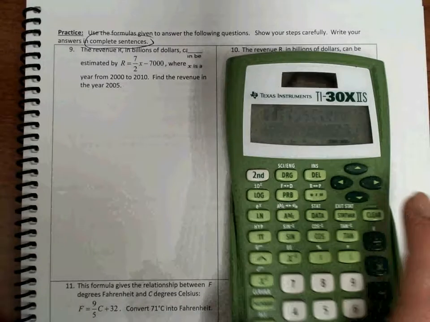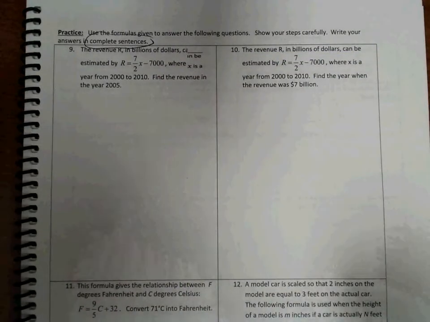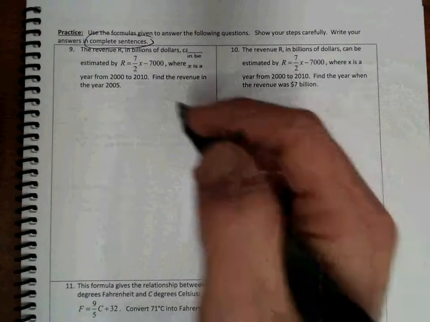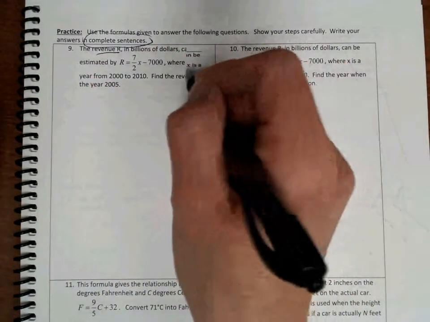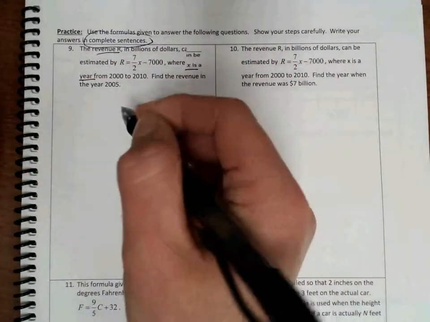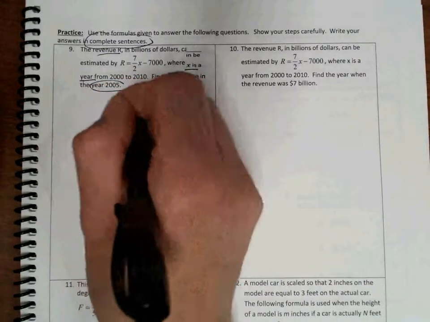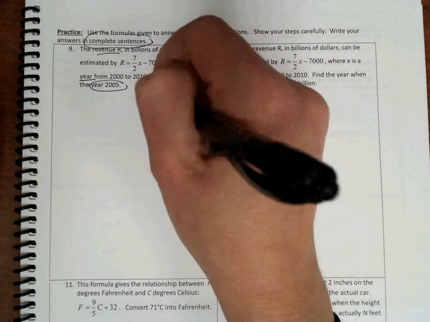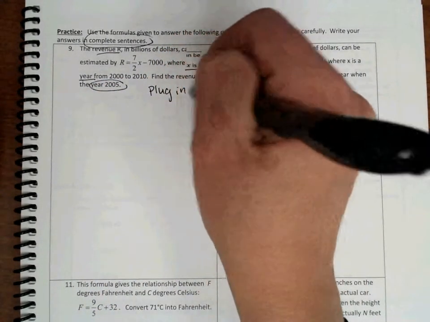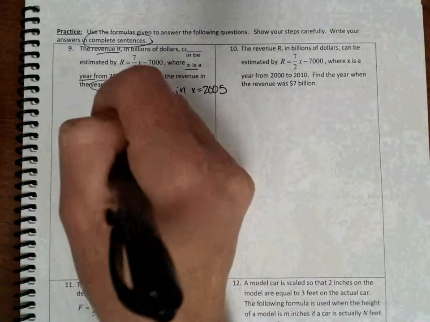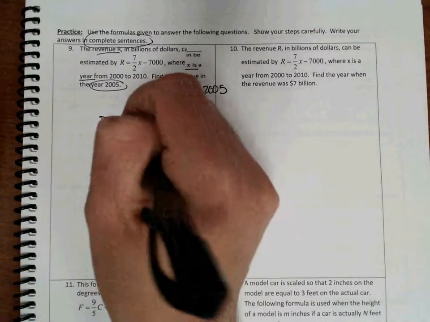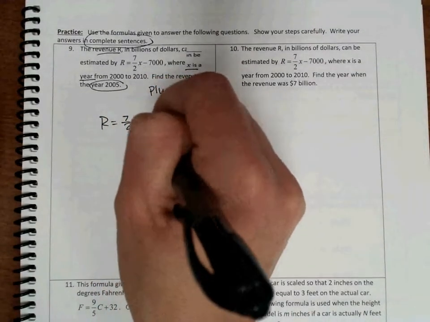Okay, so let's go ahead and start. We've got this revenue function. Revenue is R, X is the year, and they want us to find the revenue in the year 2005. So I'm going to plug in X equals 2005, since X was the year. So I get R equals 7/2 times 2005 minus 7,000.